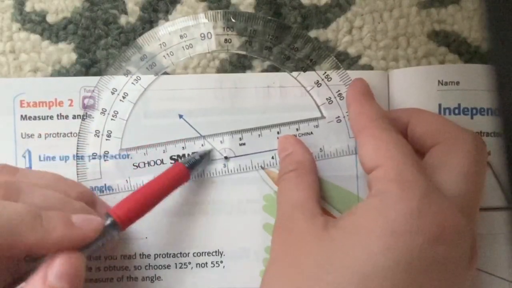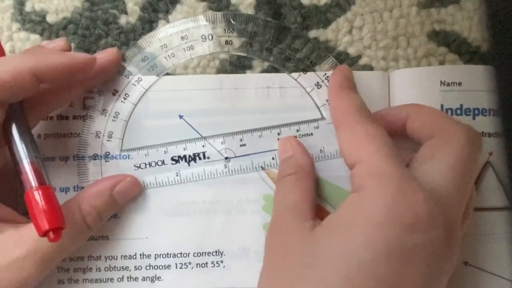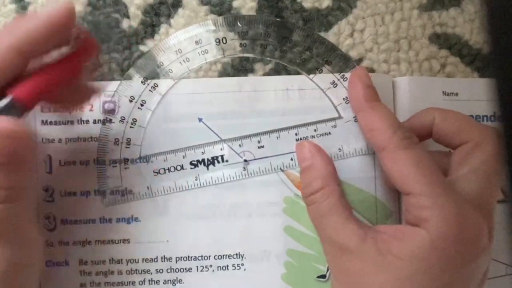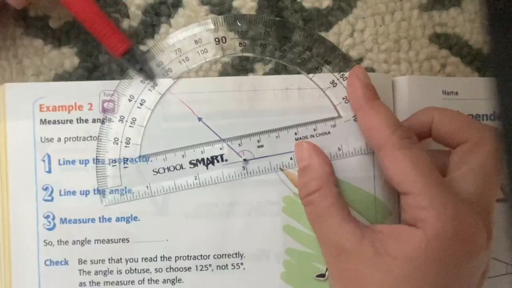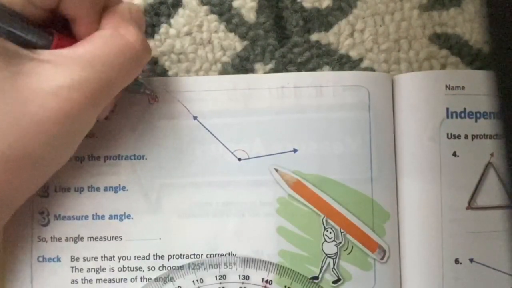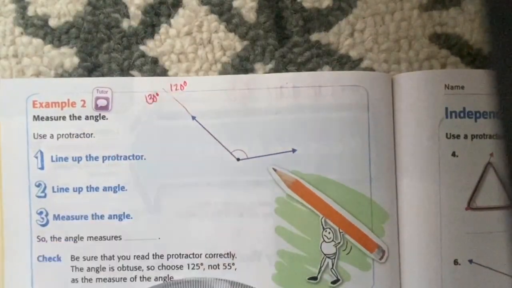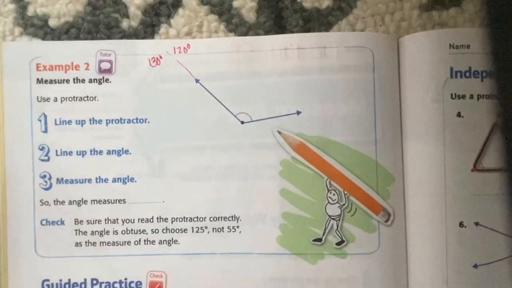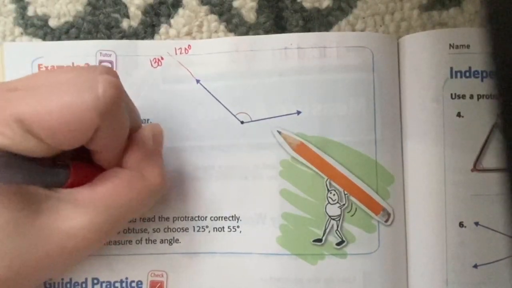Now, this line is pointing to, let's see. It looks like it's in between 130 degrees and 120 degrees. So if a line is in between 130 degrees and 120 degrees, what's your best estimate? What do you think the degrees of this angle is? I'm going to guess 125 degrees.